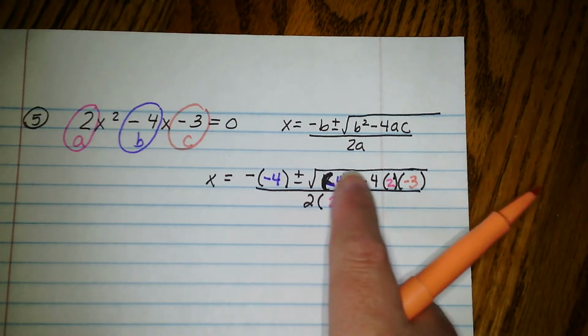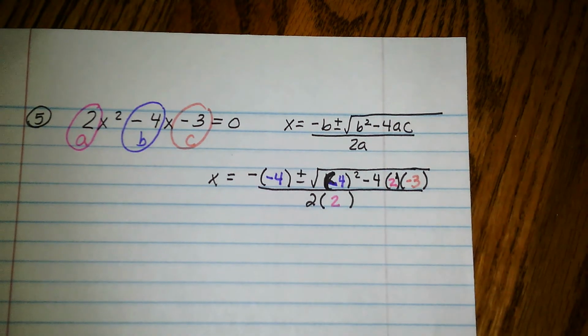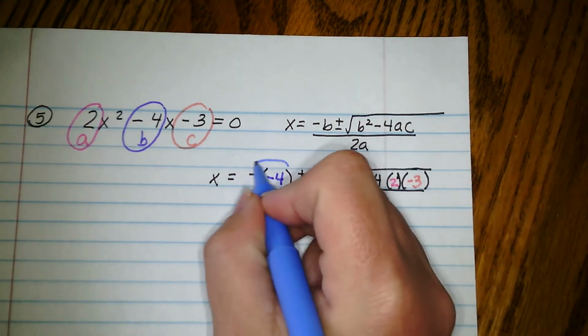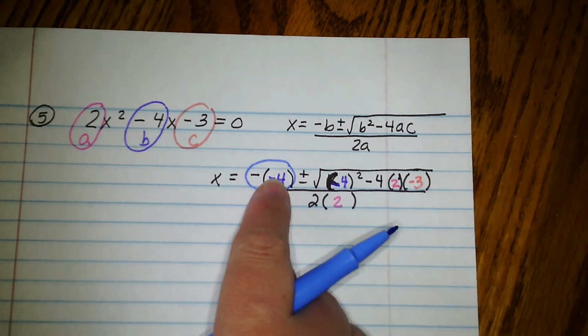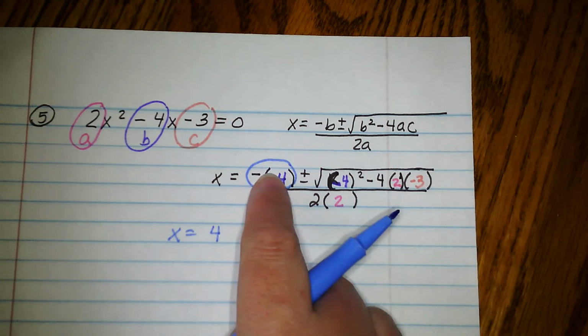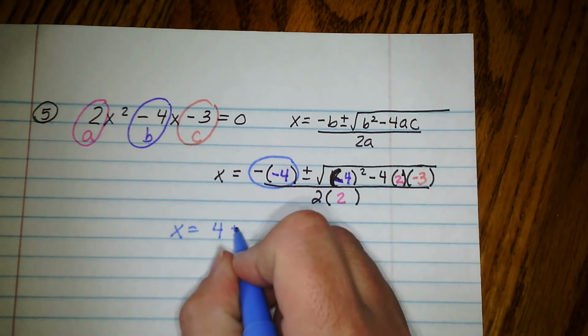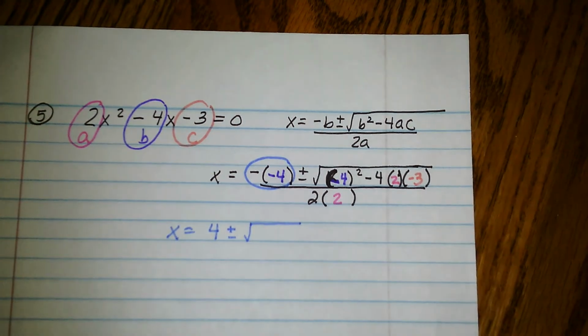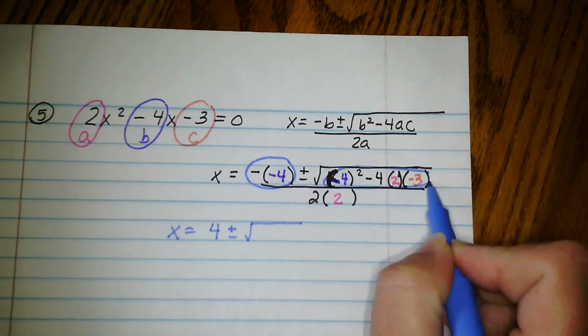So with all of this in mind, we are going to calculate. Now this is where a calculator comes in handy. We have a negative 4. That's going to give us positive 4. Two negatives make a positive. Plus or minus square root. And we have to calculate everything that's under the radical.